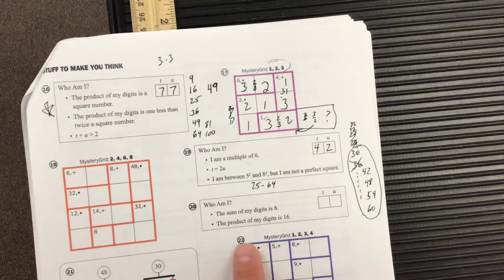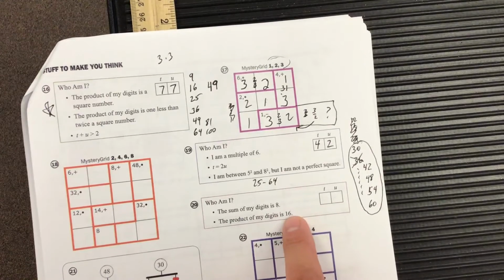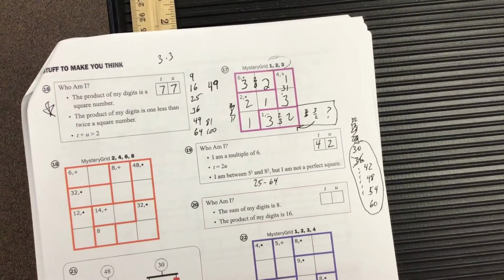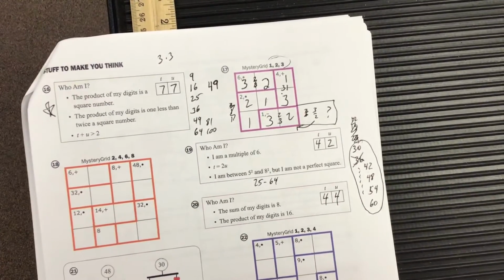Okay, how about the next one? 20. Sum of my digits is 8, so they add up to 8, but they multiply together to give you 16. 4 times 4. Add up to 8, multiply together to give you 16.